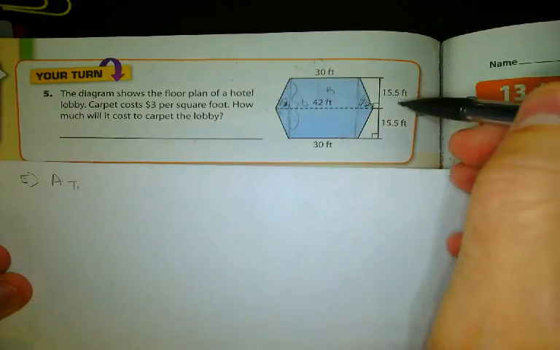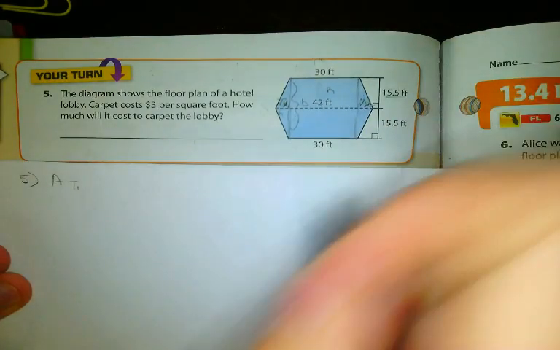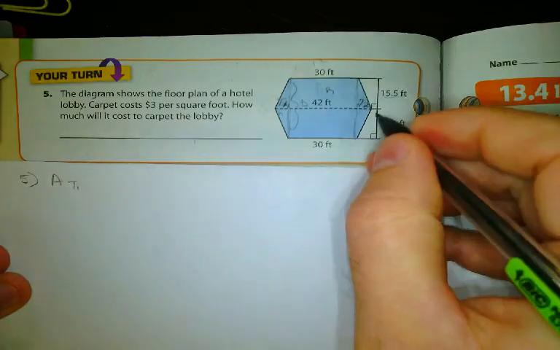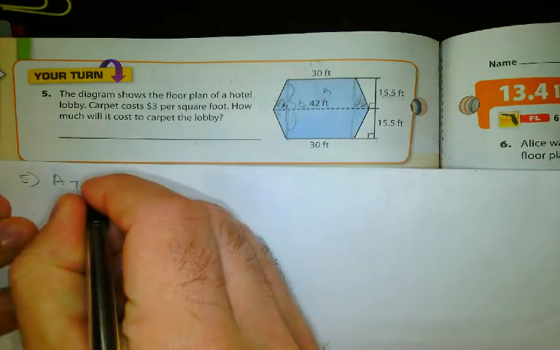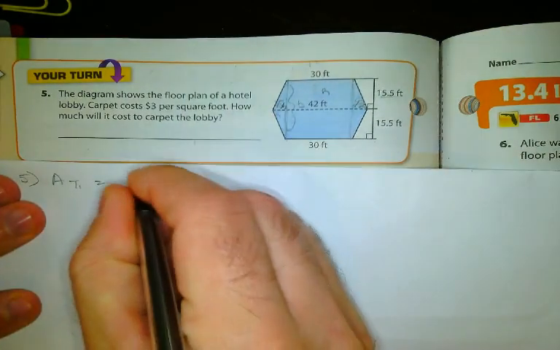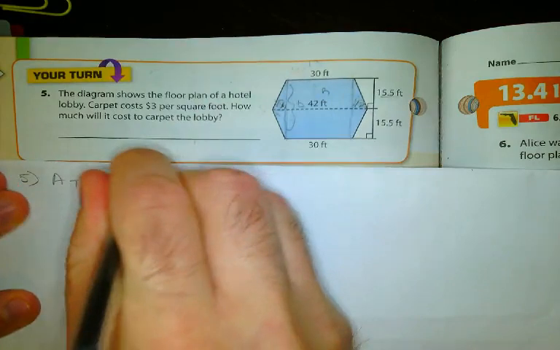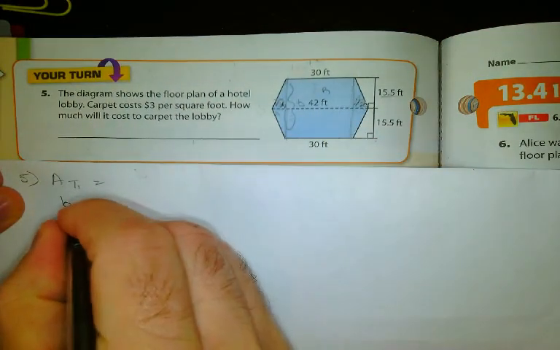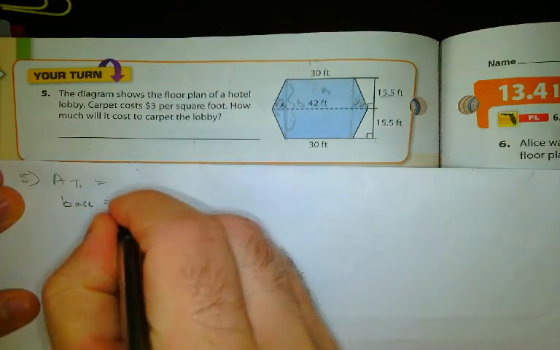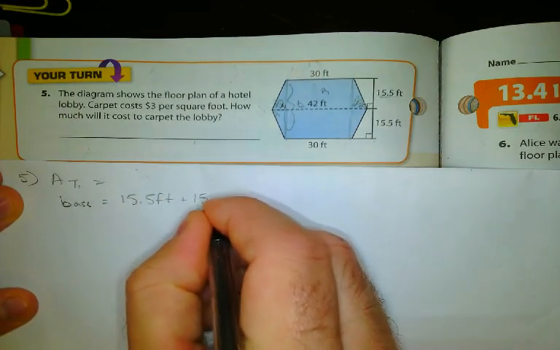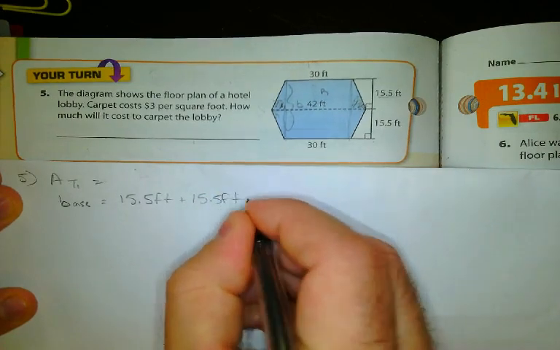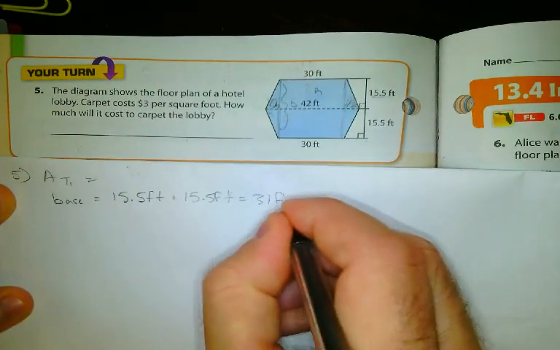So what would my base be? If I look over here, it's 15.5 from this dotted line up and 15.5 feet down. If I add those two together, I've got my total base for my triangle. So the base is 15.5 feet plus 15.5 feet, and that gives me 31 feet.